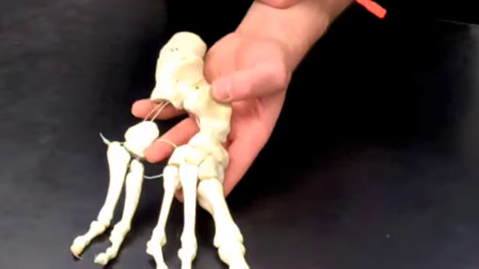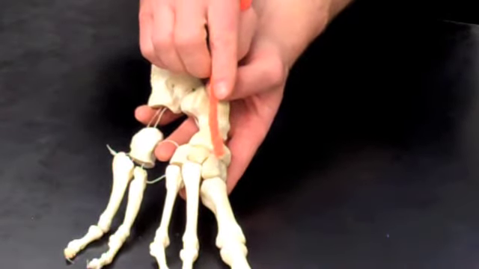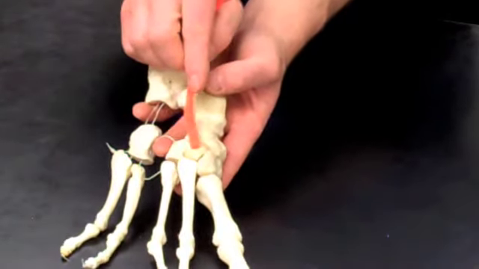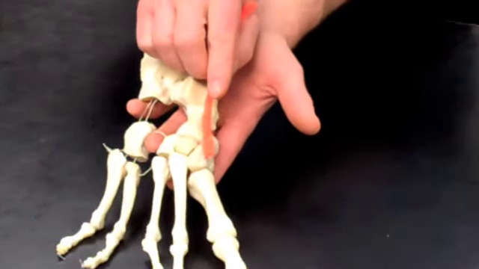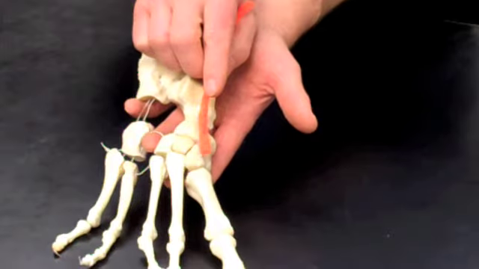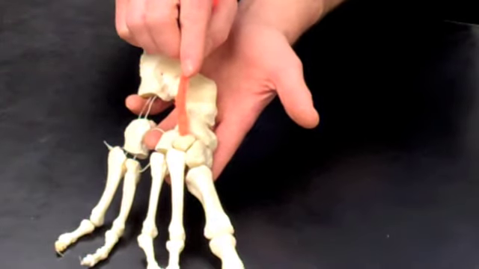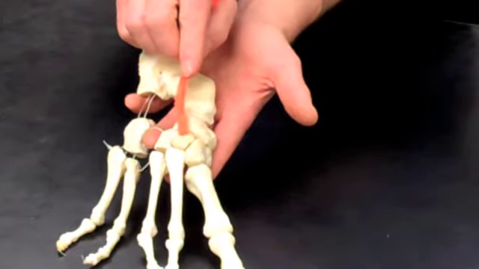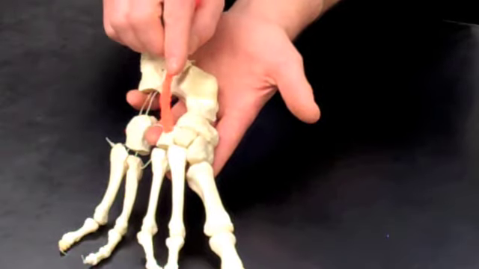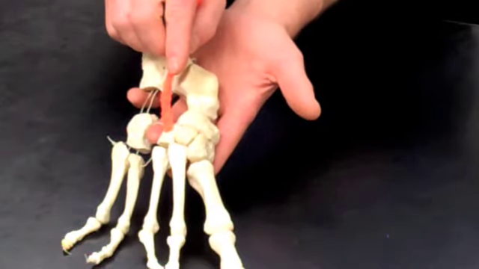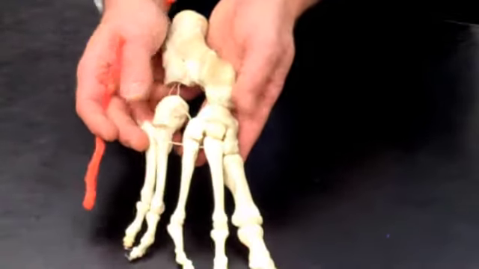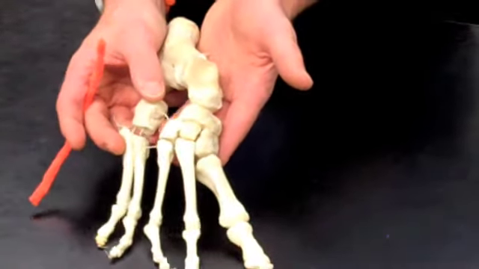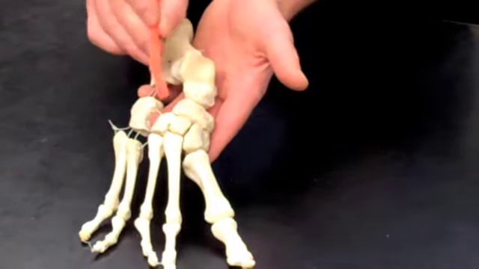We have a big daddy, a mommy, and a fat kid. The medial one, the medial cuneiform, is the big daddy. Then we have the fat kid, that's the intermediate cuneiform. And then we have the mommy, and that's the lateral cuneiform. To understand it, it's not lateral looking at the foot, but it's the lateral-most cuneiform.